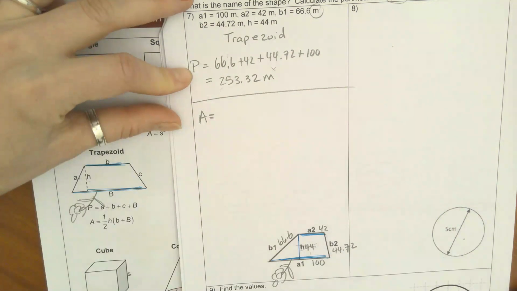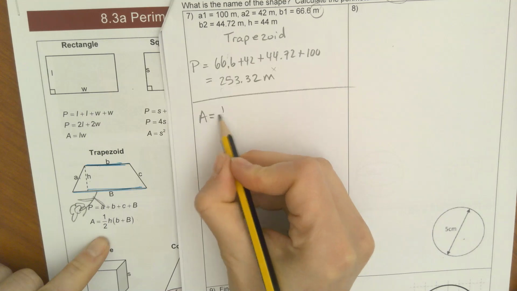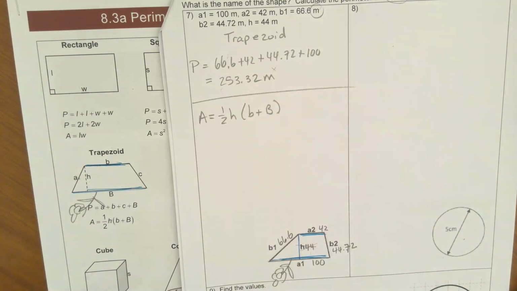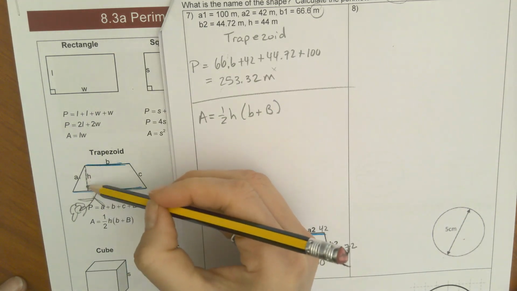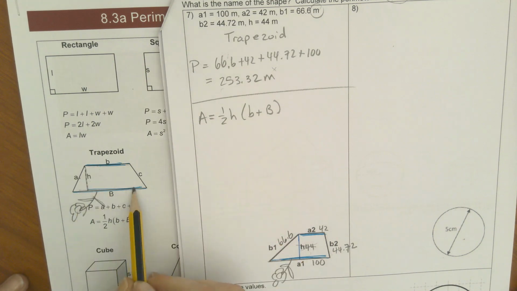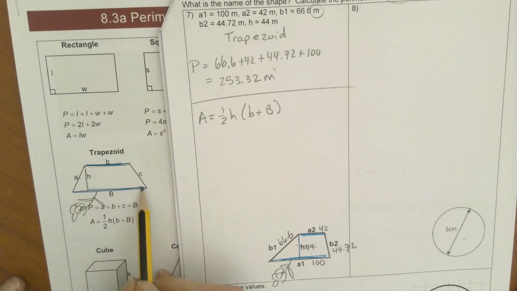So the area, you have to find the formula of a trapezoid. It's this. So area is equal to half h little b plus big B. What does that mean? So h stands for the height of the trapezoid, and little b and big B stand for the 2 parallel lines. So the little b goes with the small parallel line, and the big B goes with the big parallel line.